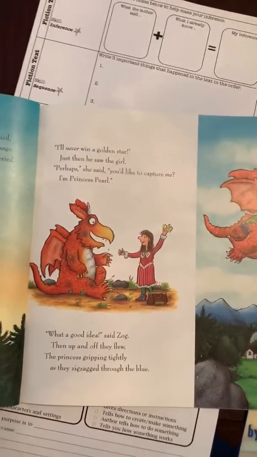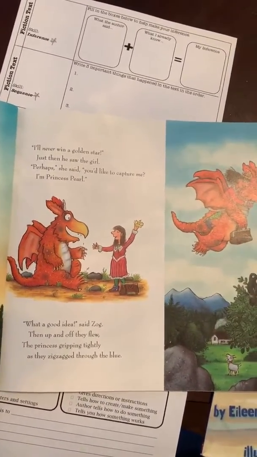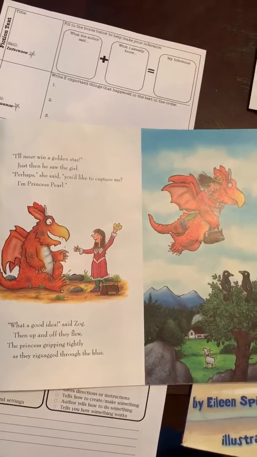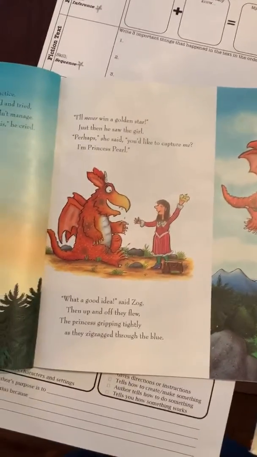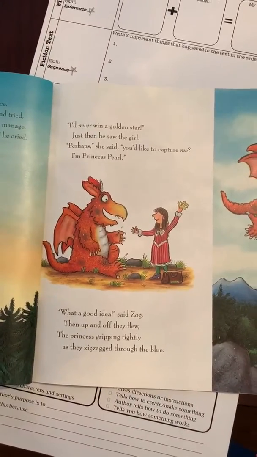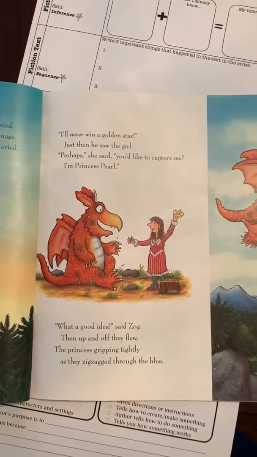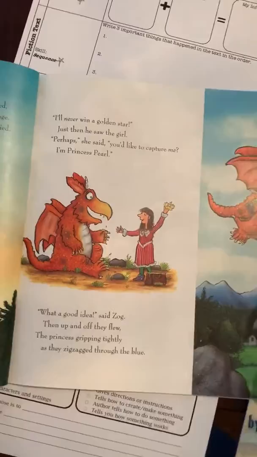Just then he saw the girl. "Perhaps," she said, "you'd like to capture me. I'm Princess Pearl." "What a good idea," said Zog. Then up and off they flew, the princess gripping tightly as they zigzagged through the blue.